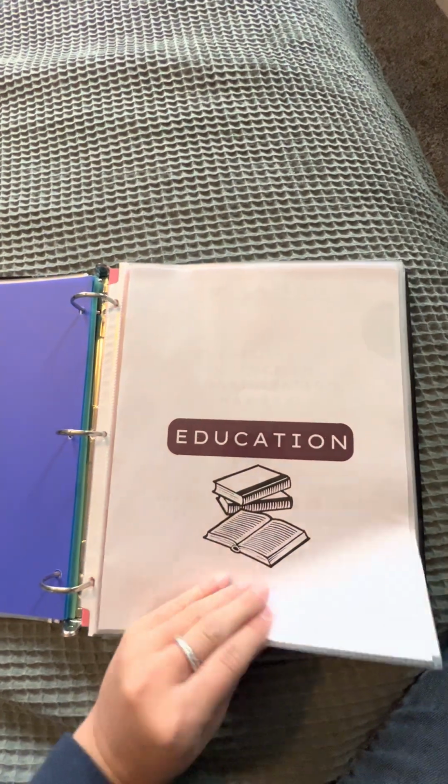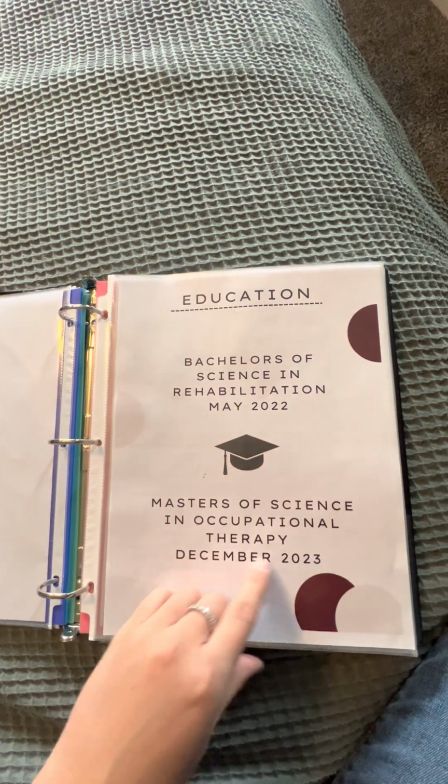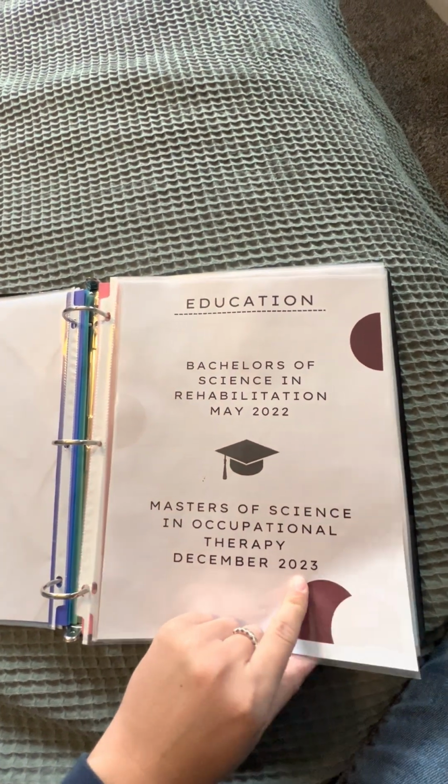My next tab is my education. So on the first page, when you flip it, I have my bachelor's, the year I got it, and then my master's, the year or projected year I'll be getting it.